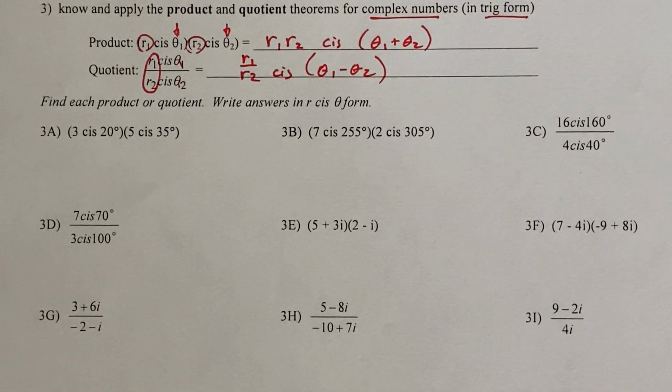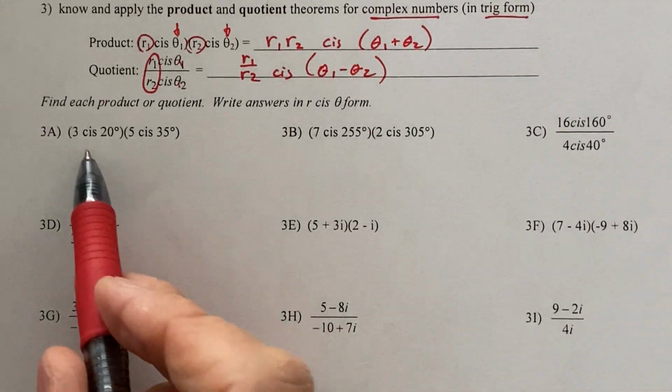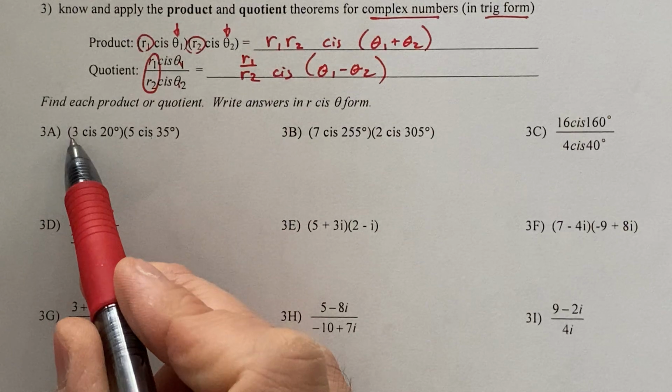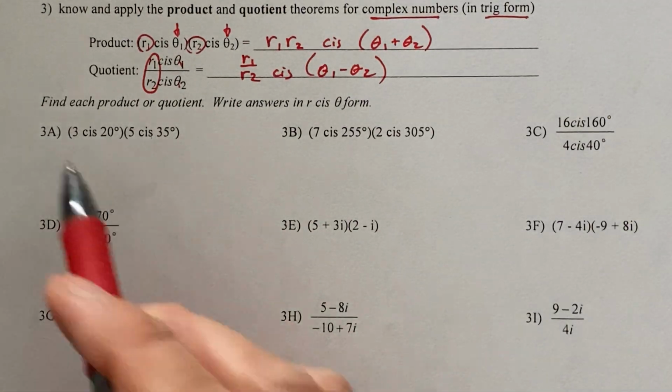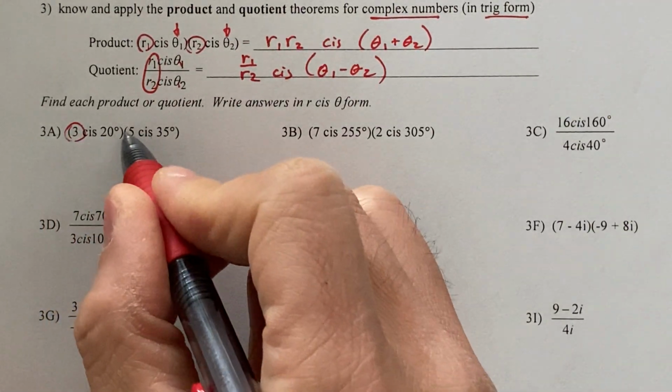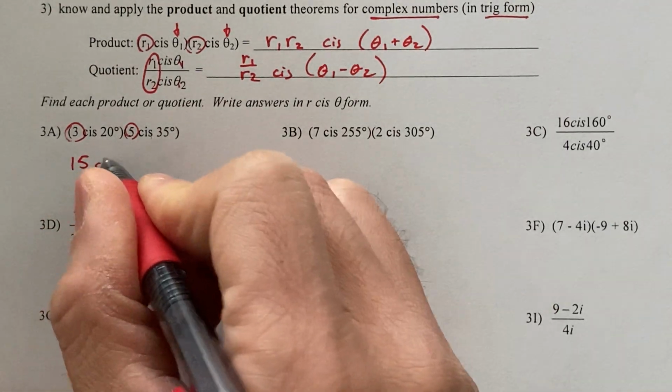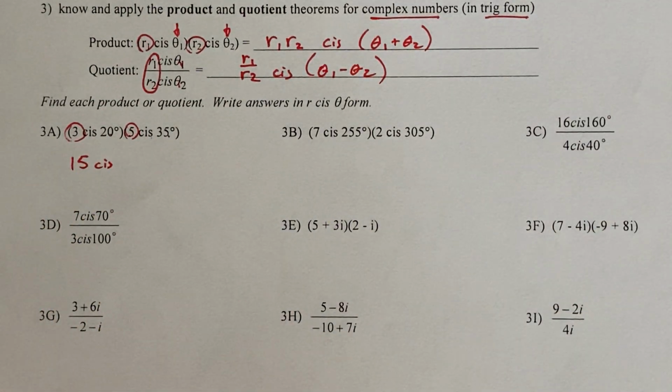Okay, let's do a couple of these examples. So I'm asking you to multiply these two complex numbers in trig form. So you have magnitude and direction. If I multiply these two numbers, just like elementary school, multiply them straight up. So that's 15 CIS. And these guys, again, they behave like exponents.